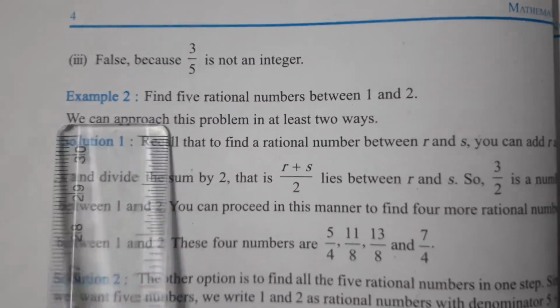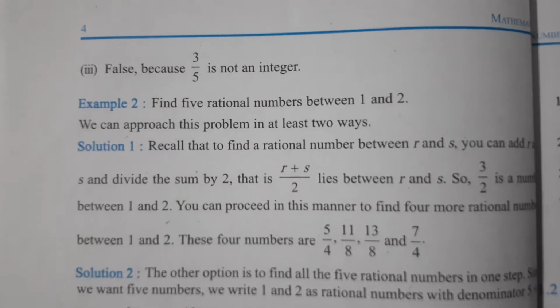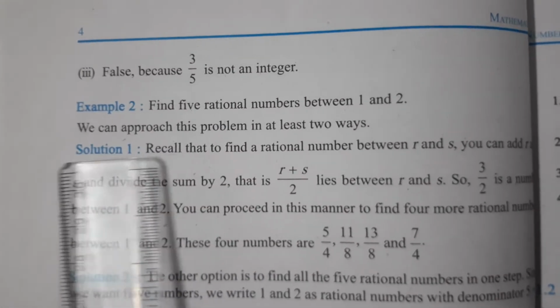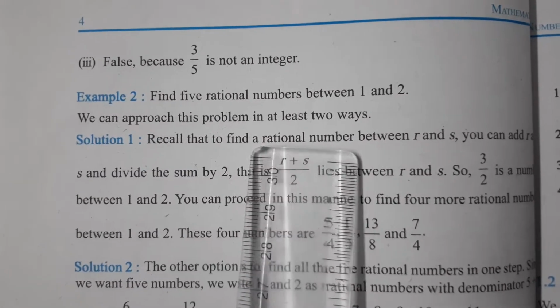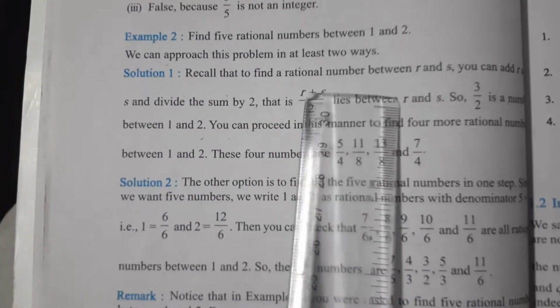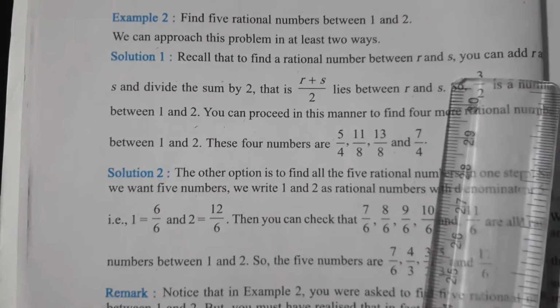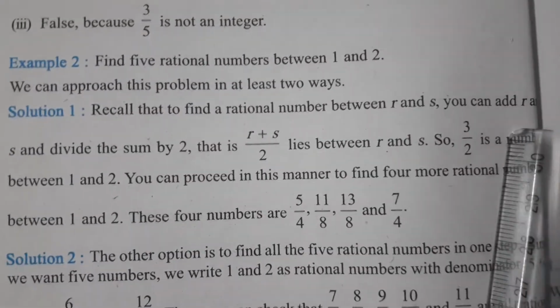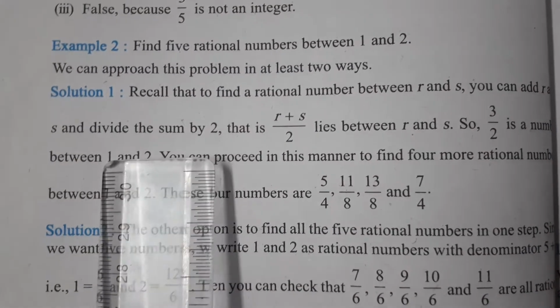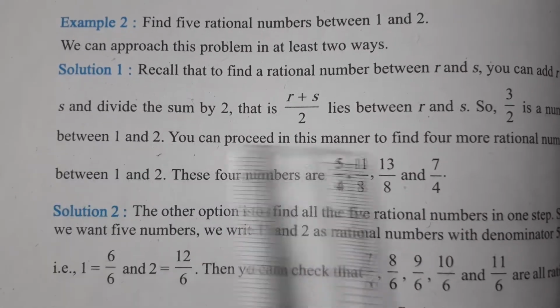Example 2. Find 5 rational numbers between 1 and 2. Here we can approach this problem in at least 2 ways, children. First way: recall that to find a rational number between r and s, you can add r and s and divide the sum by 2.